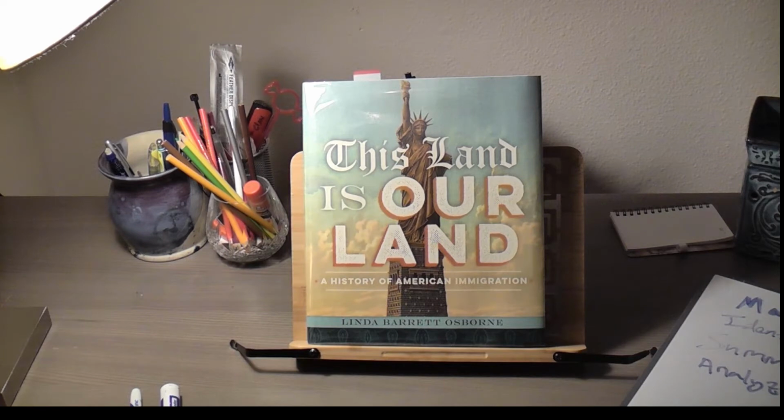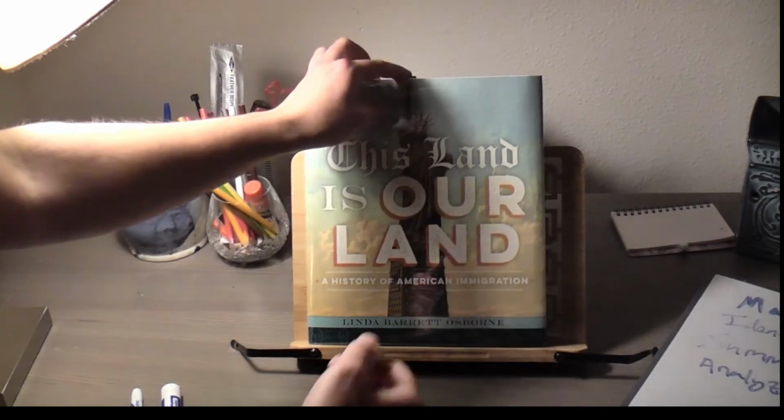So for the text set, since my driving question is why do people come to the United States, and what makes the United States so desirable, I thought that this book, This Land is Our Land, A History of American Immigration, would be a good starting point. So this is something that a teacher could read aloud to students, or you could also photocopy pages and chapters out of it and discuss them as a class or in small groups.